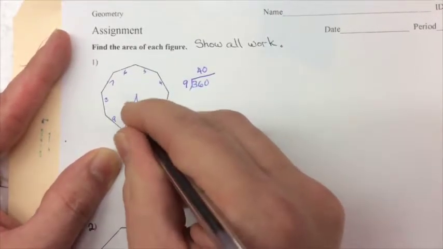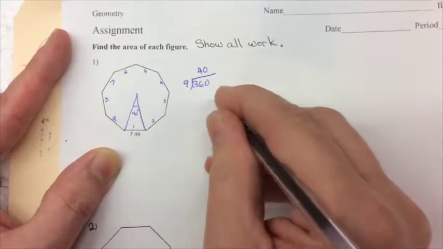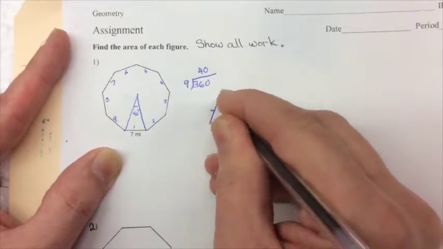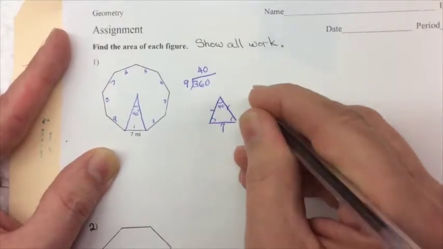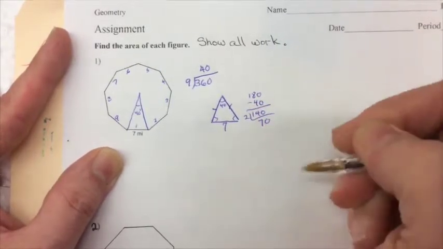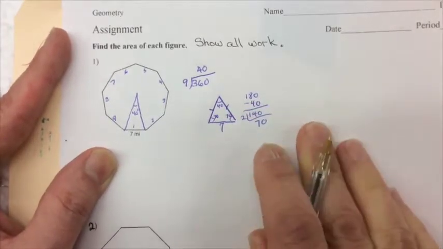I can find the rest of the angles of that triangle because I know that it's an isosceles triangle. That means the base angles have to be congruent. So I can take 180, subtract 40, and then divide that by 2. Now I know the base angles.